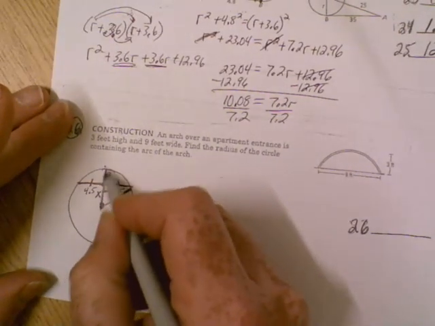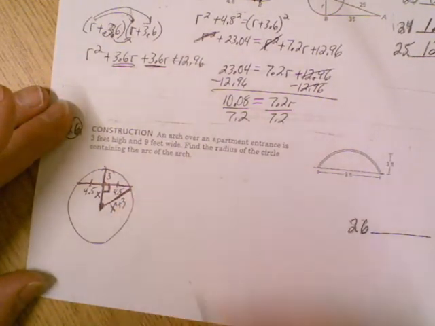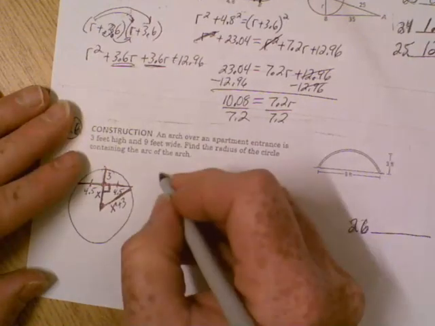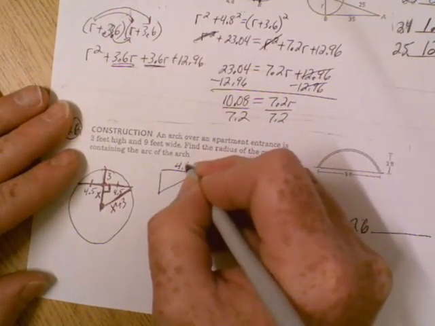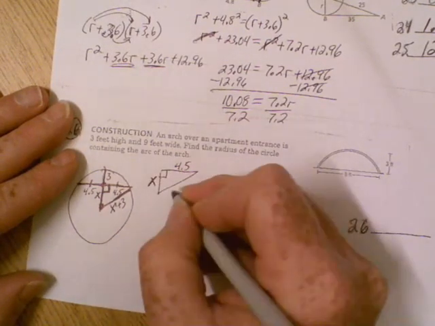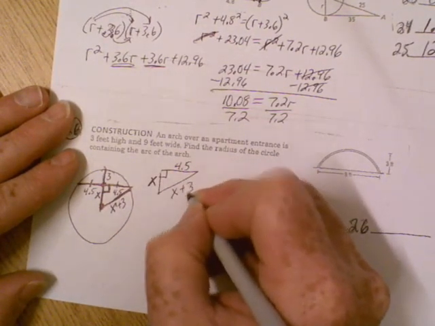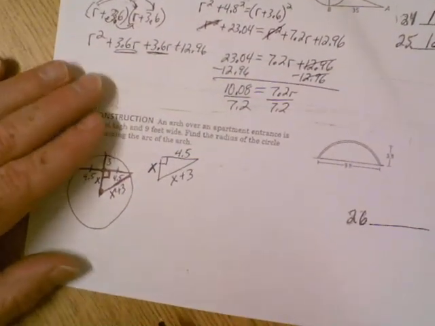Then that means the whole radius is x plus 3. Now I have this right triangle. This side's 4.5. This is a right angle. This side is x, and this side is x plus 3. And I can set up the Pythagorean theorem and solve that.